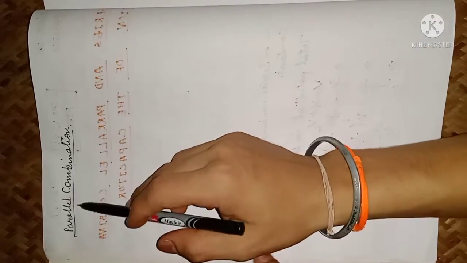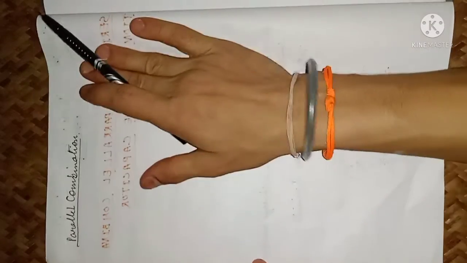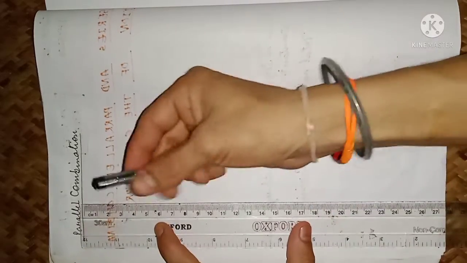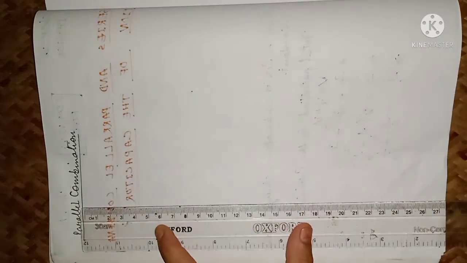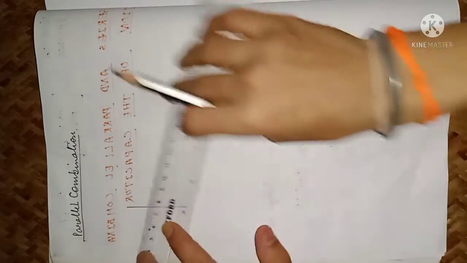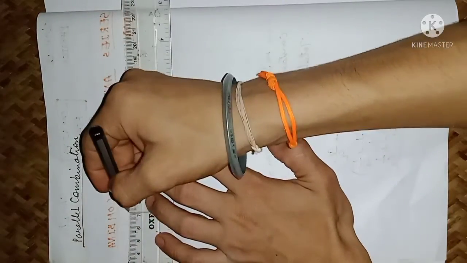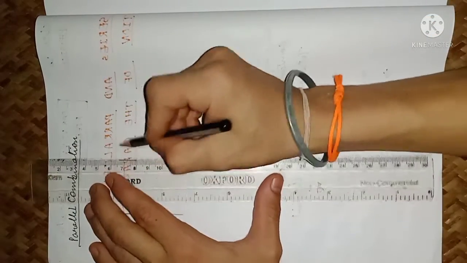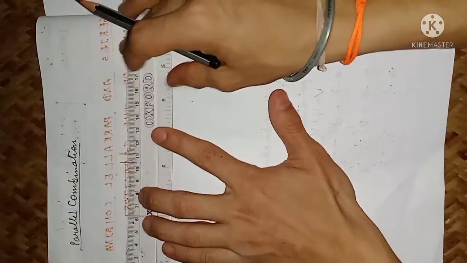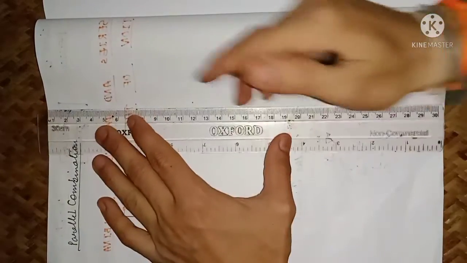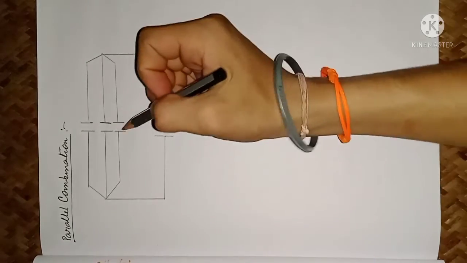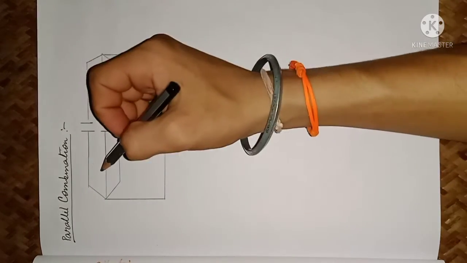Now we are going to prove for parallel combination. So let us derive the equation. We know that in parallel combination the circuit diagram is how? So let us draw the circuit diagram first. We know that in parallel combination the capacitors are connected in this way. This is the required diagram for the parallel combination of the capacitors.